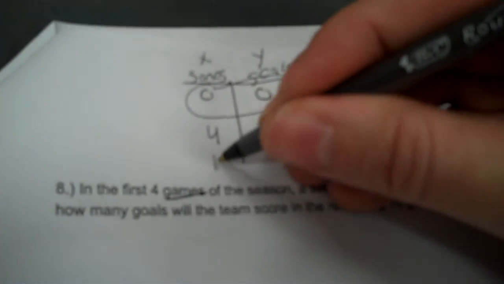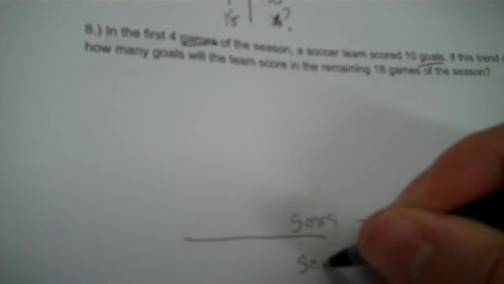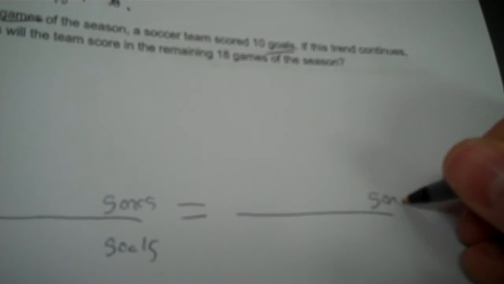Now, if you're going to use this, fill out the rest of the table. Okay, you got 4 games, and that goes with 10 goals. You've got 18 games, and I don't know how many goals, so that's X. Just put question mark or something. It doesn't matter the letter. So games, goals. 4 games, 10 goals. And we have 18 games, X goals. Cross multiply and divide, and you got it.